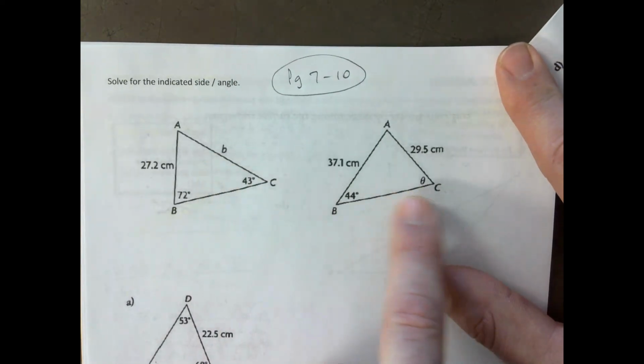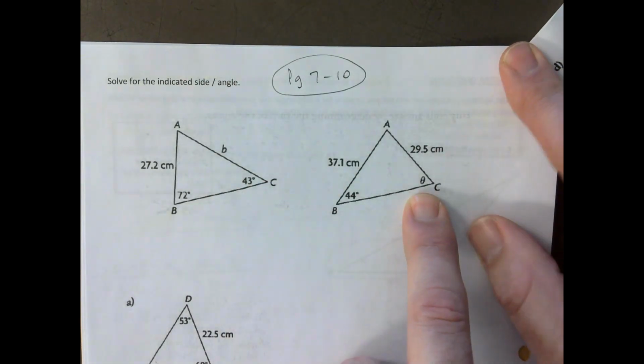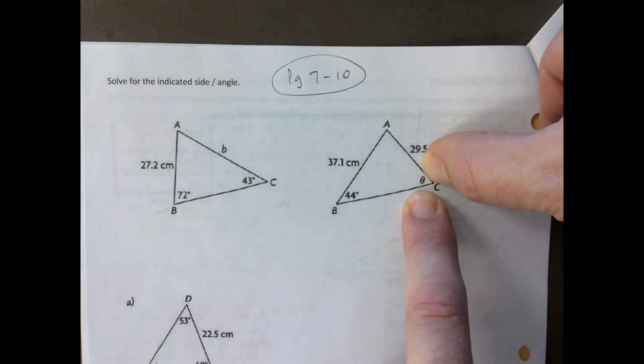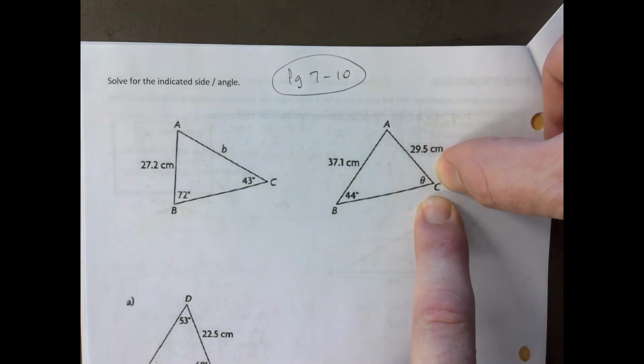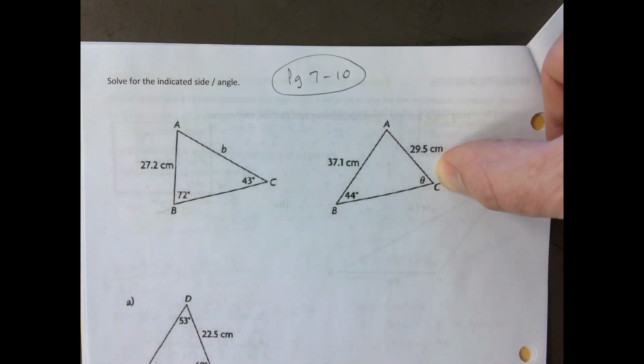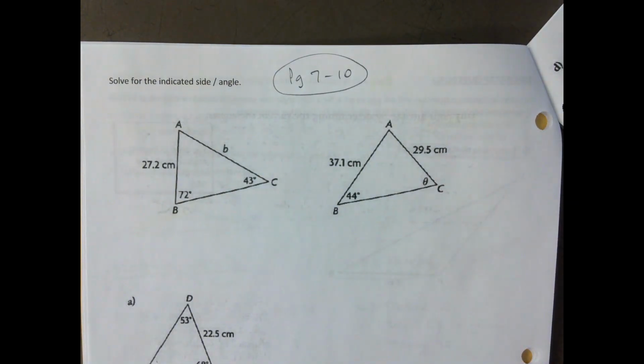This one over here, what is it asking for? That angle, theta. It's asking you to solve for angle C. I don't want you to solve the whole thing because it gets too tedious and too repetitive. So practice this, get really good at it, and if you have any questions, talk to me. All right, I'll pause it here.